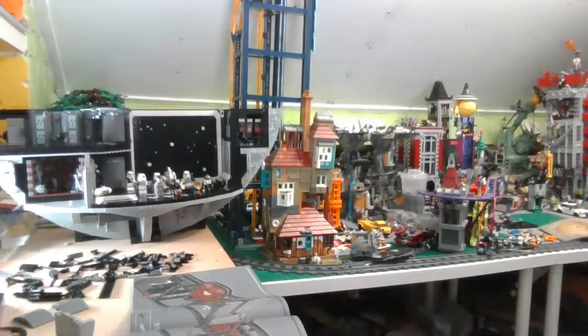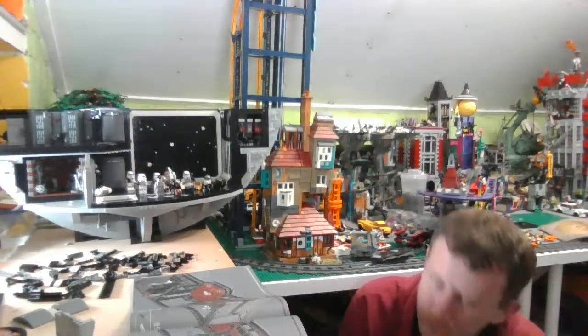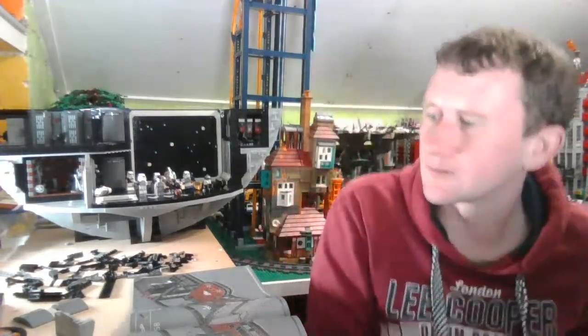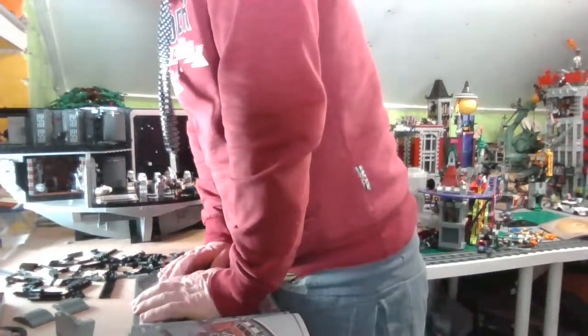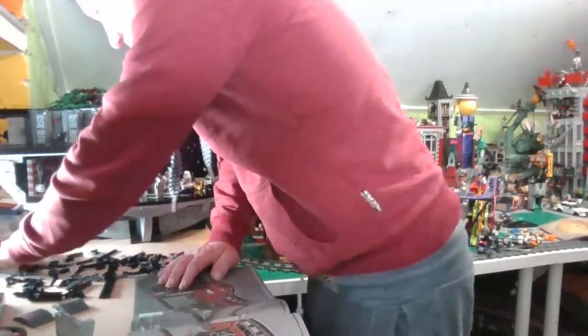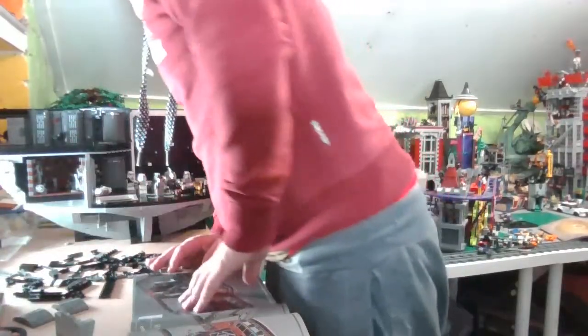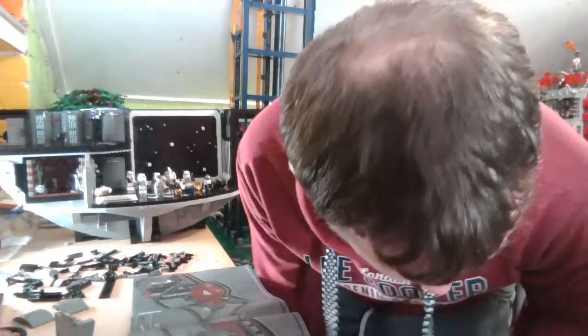Right, not ideal. Not ideal. And I don't know. I'm going to have to just carry on and risk it, I think. What I will do is I will swap.